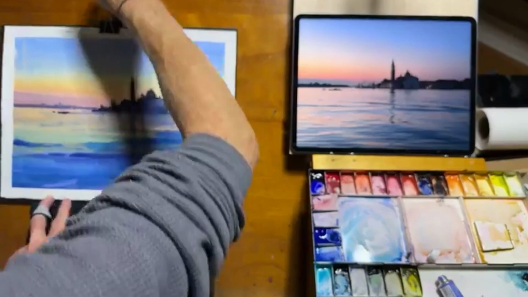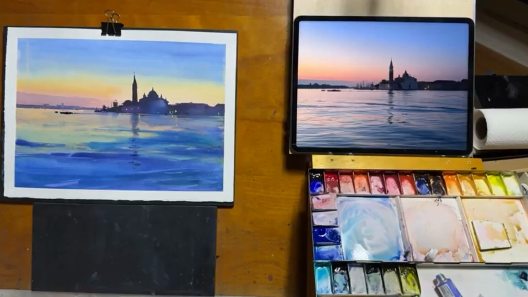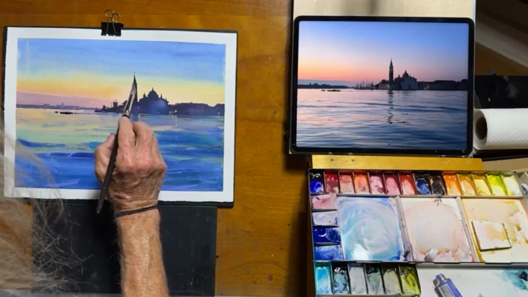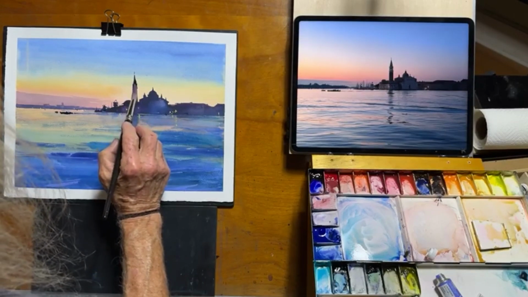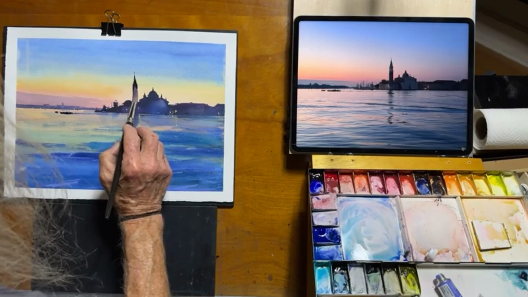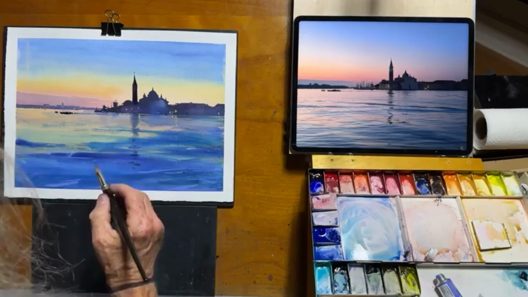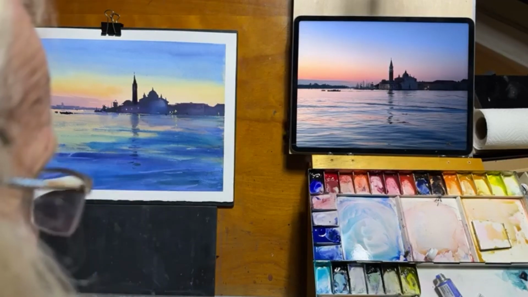There we go. So I think I could go a little bit lighter on the campanile there. So I'm going to get some water and just moisten it. Draw down. So that removes some paint.